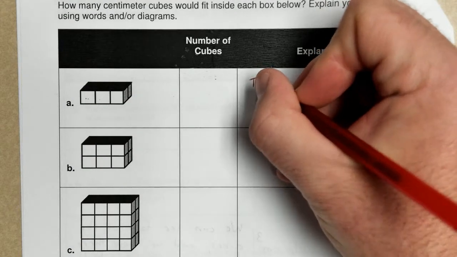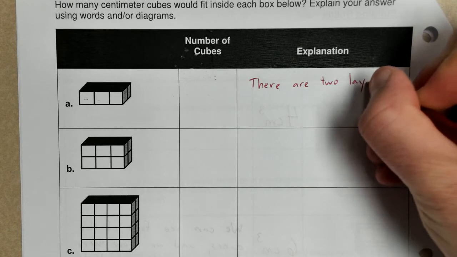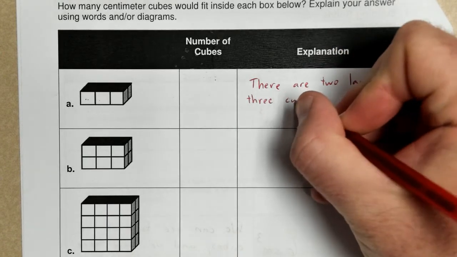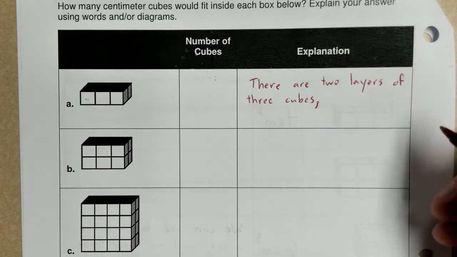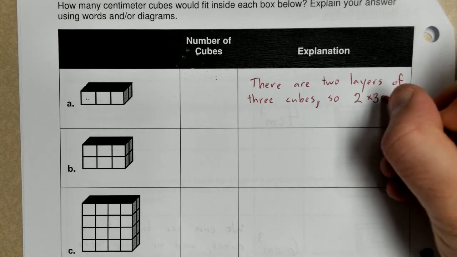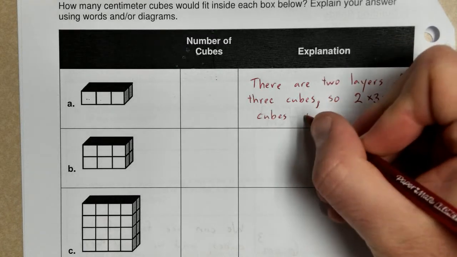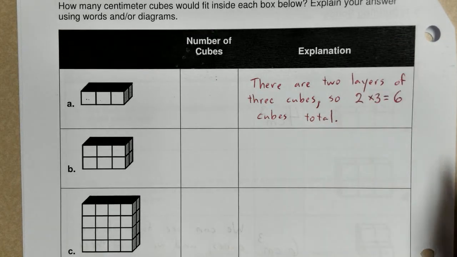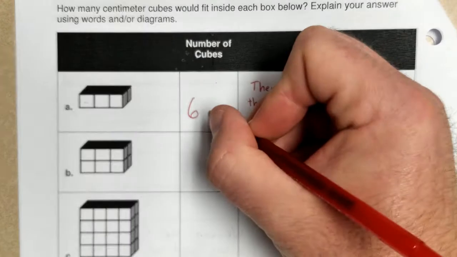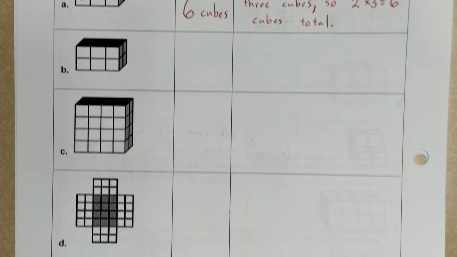So, there are 2 layers of 3 cubes. So, 2 layers times 3 equals 6 cubes total. There we go.